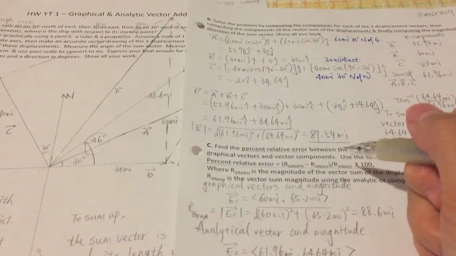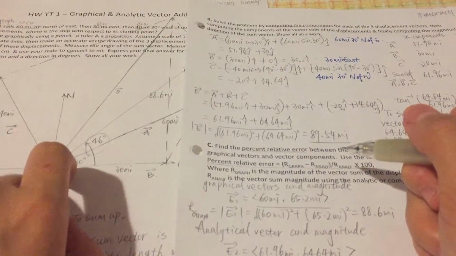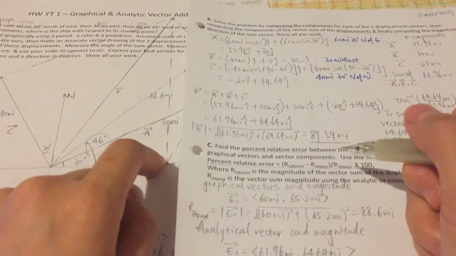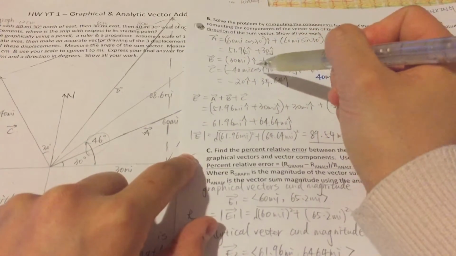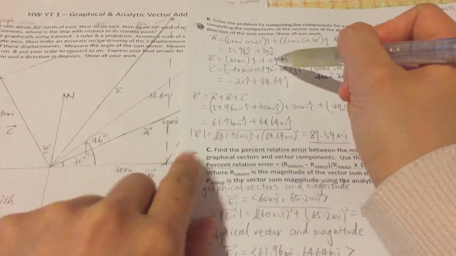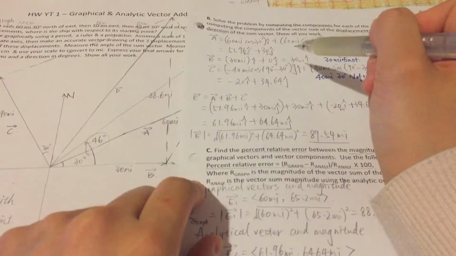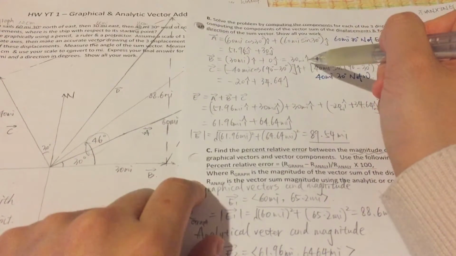Then for vector B, which is 30 miles east, it will be 30 miles i hat plus 0 j hat, which is equal to 30 miles i hat.